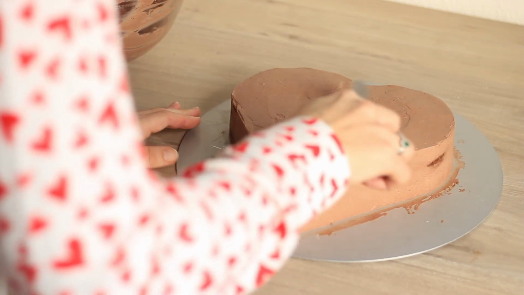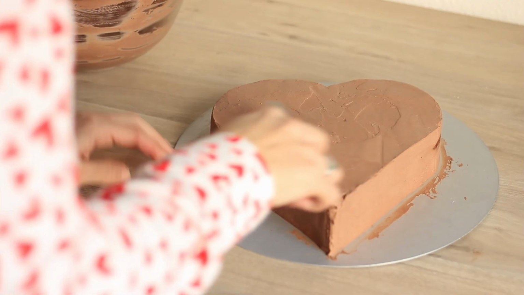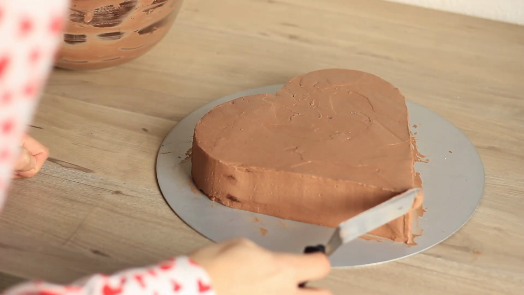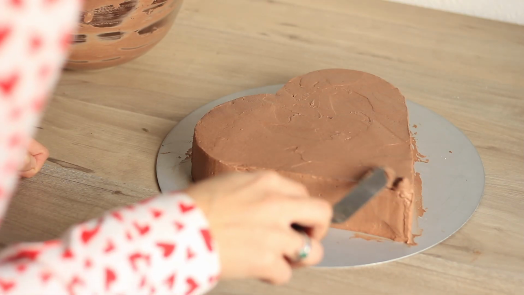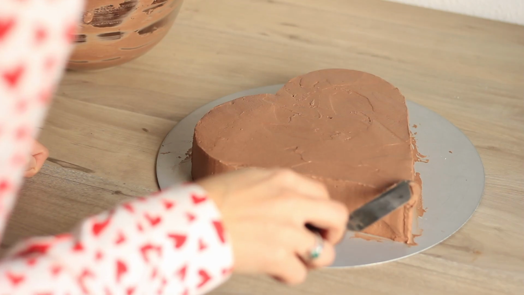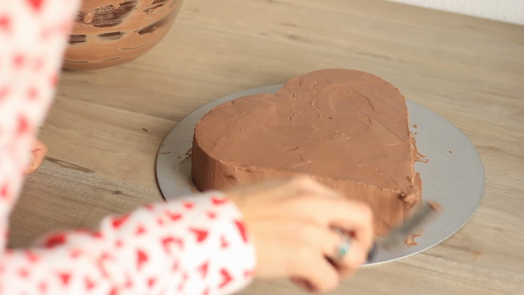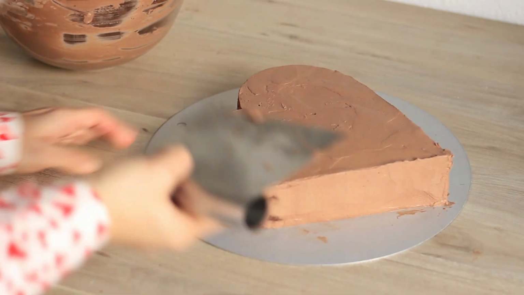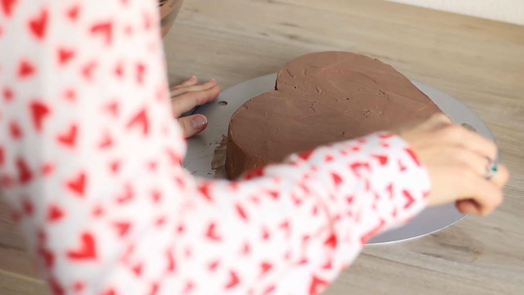Then if you notice that the edges are not quite straight, you want to run the offset spatula just to smoothen any of the edges. Then I noticed that this edge bit here was not as sharp as I would have liked it to be. So I wanted to show you how you can fix that really easily. You just add a dollop of cream and smoothen it out again with the scraper tool. And easy as that, you have a nice and sharp edge.